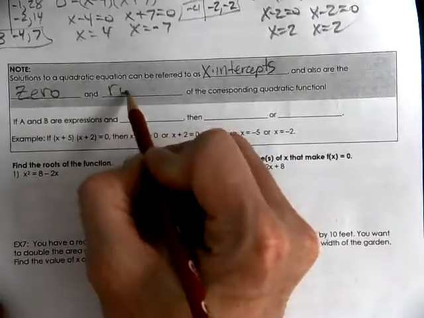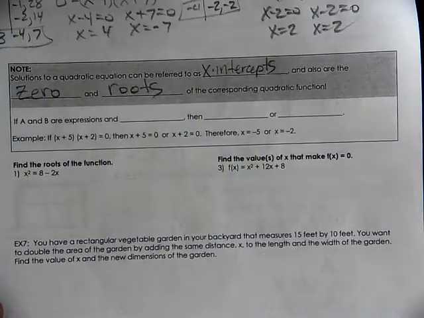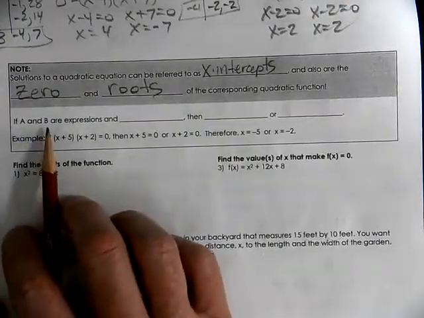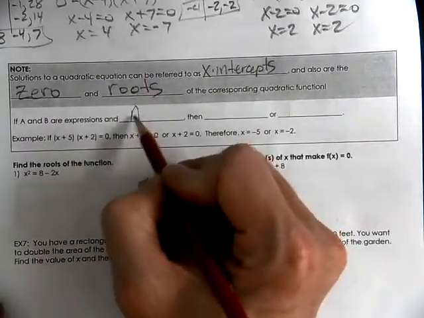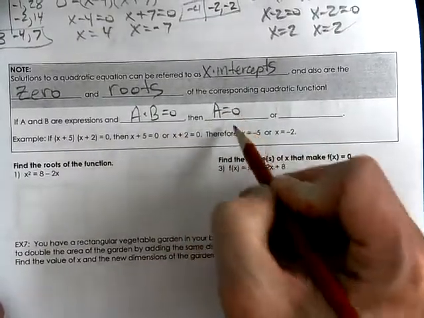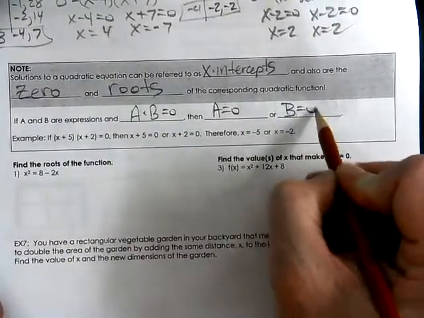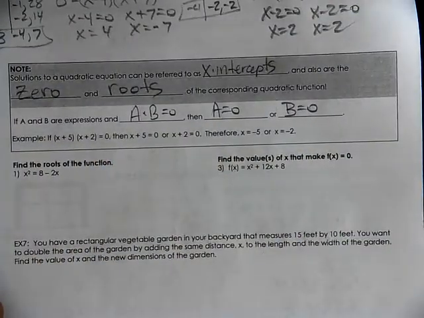They're called roots of the quadratic function. If a and b are expressions and a times b equals 0, then we know a has to be 0 or b has to be 0. That was the zero product property. And that's what we're using to solve these.